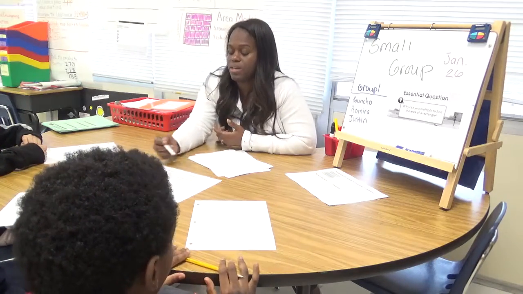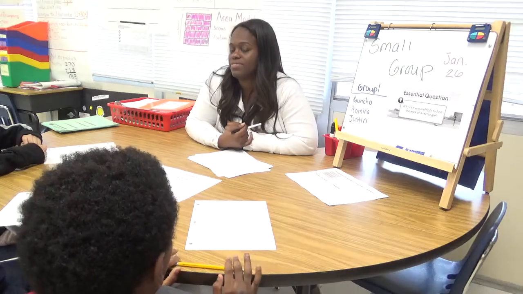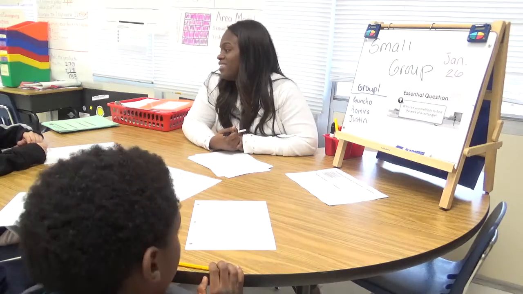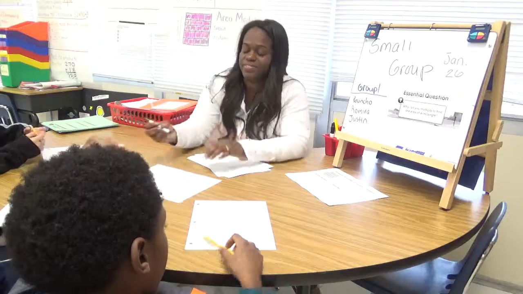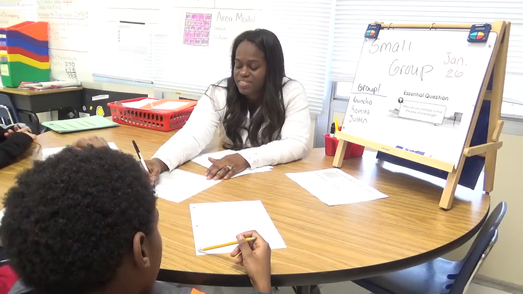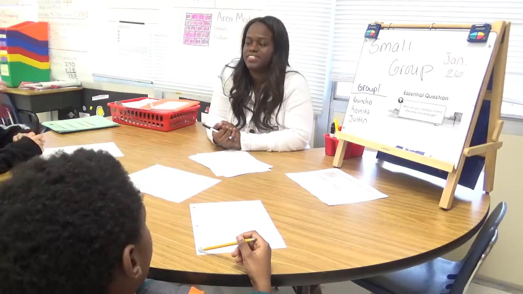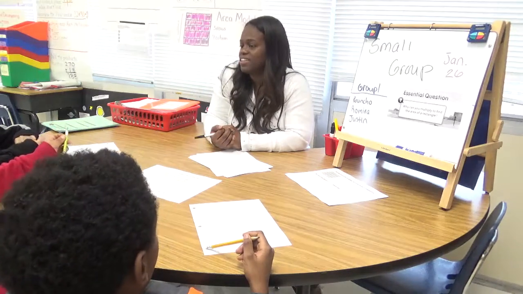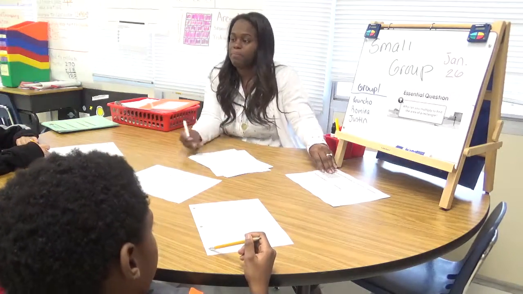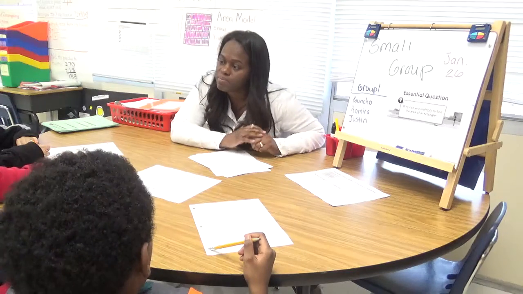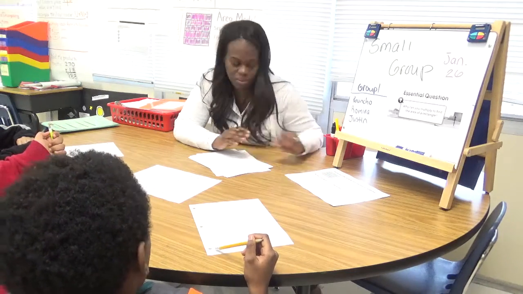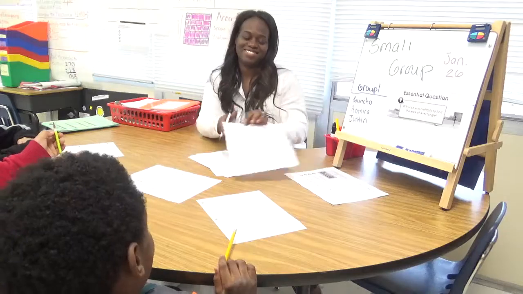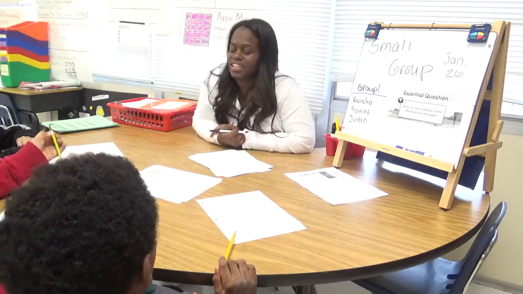So what is the area of this rectangle? 27 square units. Any questions about this? Good. All right, we're going to try one more. Let's look at the next one.